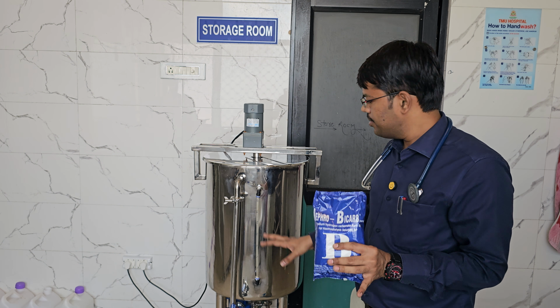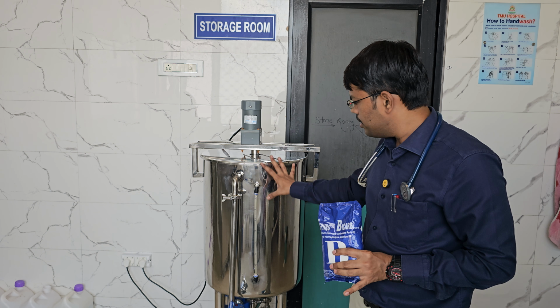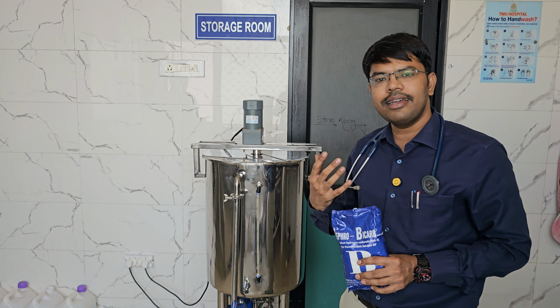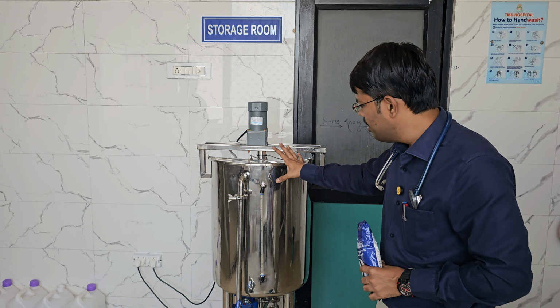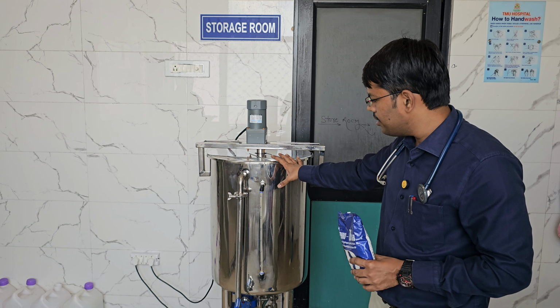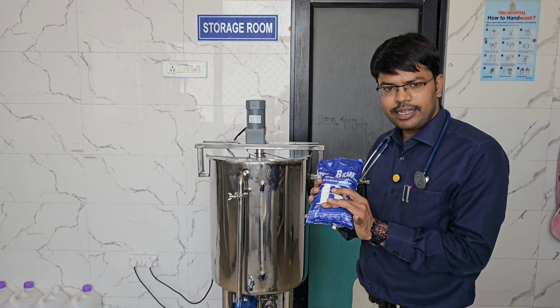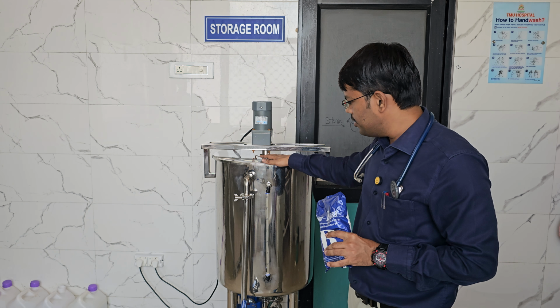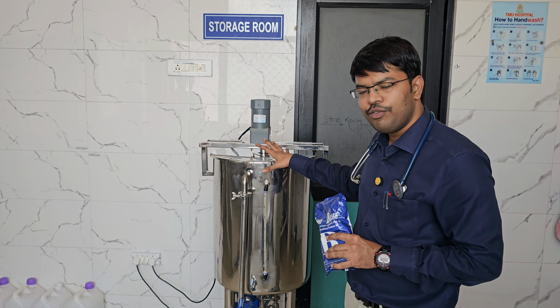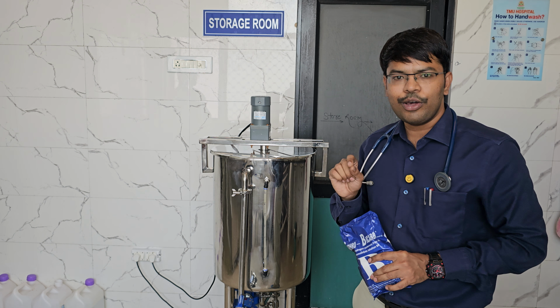This container is approximately 100 liters. Containers are available in various volumes. As per this specification, we have to put 10 packets of this bicarbonate powder in this, then 100 liters of water. The water has to be RO.